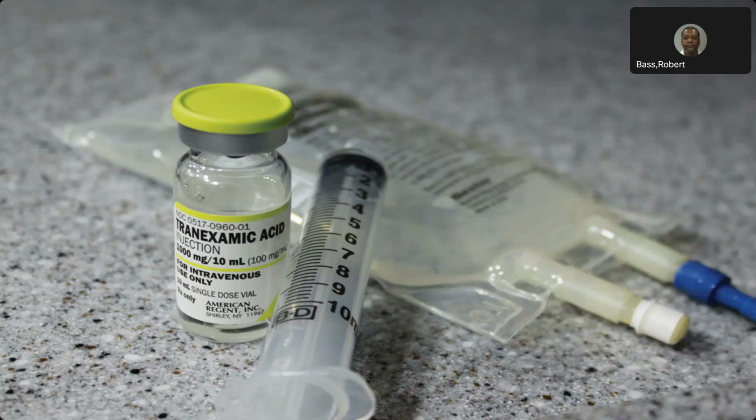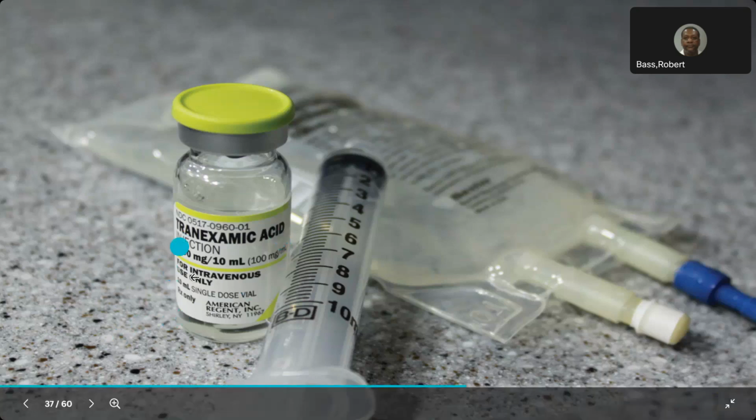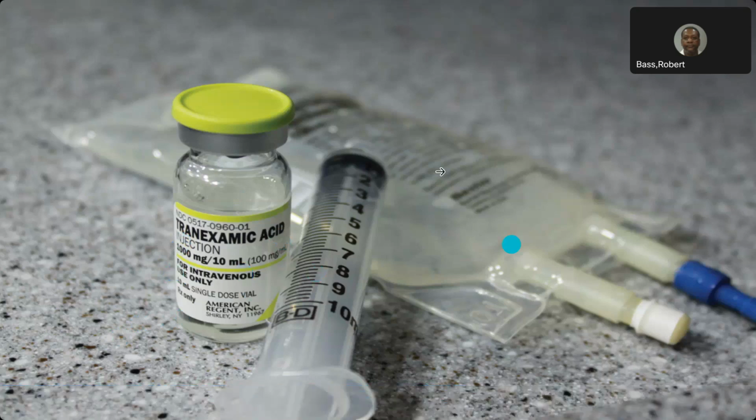So it's actually going to go in and strengthen that clot once it's introduced into the body. And typically, your dosage or setup for this is going to be a gram into a 100 milliliter bag of normal saline, and it's run over 10 minutes.